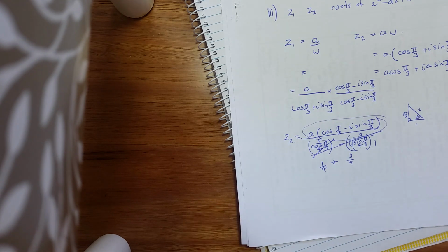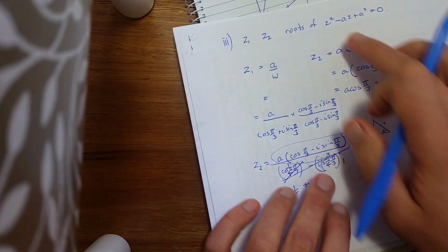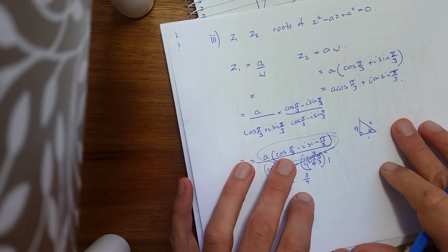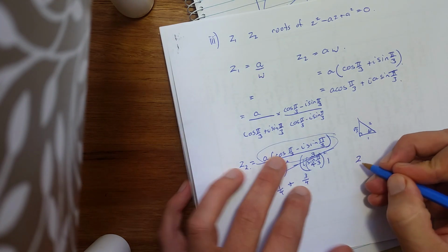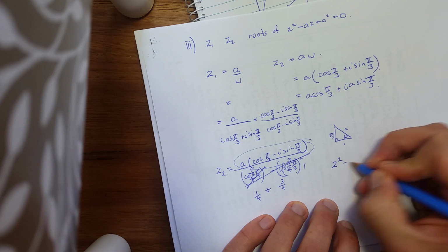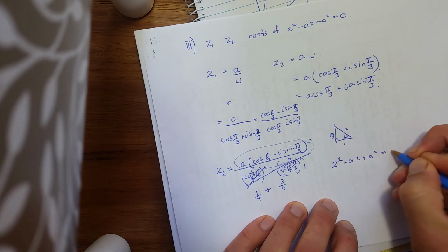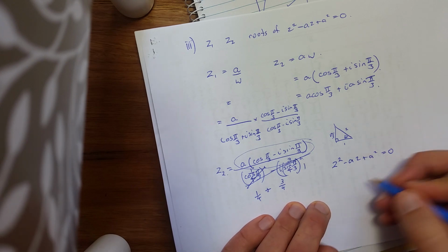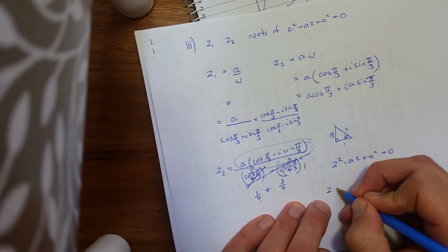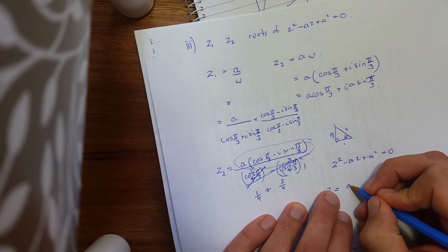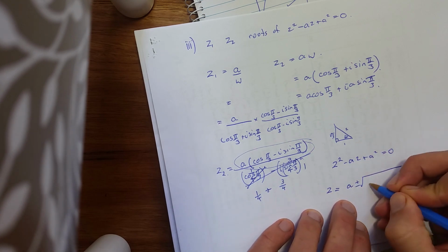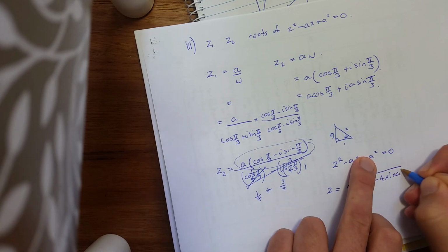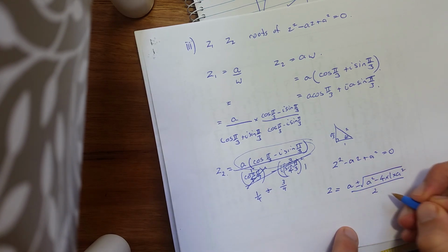Now, let's see how it relates. I've got these two expressions for Z1 and Z2. Let's see how they relate to the quadratic we've got up here: Z squared minus AZ plus A squared equals 0. So how do you solve a quadratic? We can try factorizing, or if you're too lazy like me, chuck it in the quadratic formula. That'll be A plus or minus the square root of A squared minus 4 times 1 times A squared, all divided by 2 times 1.